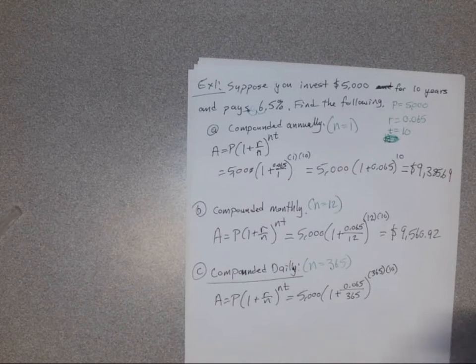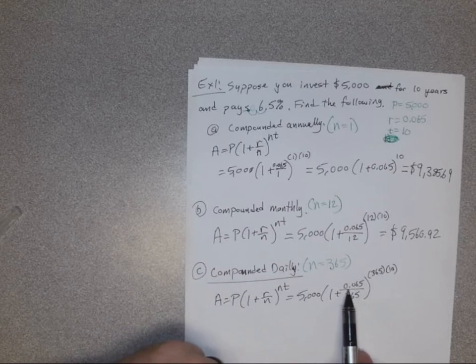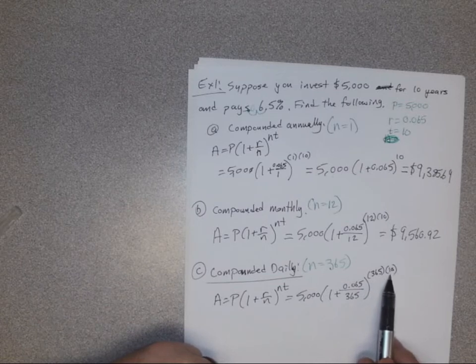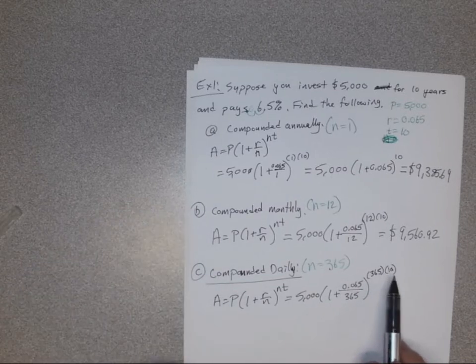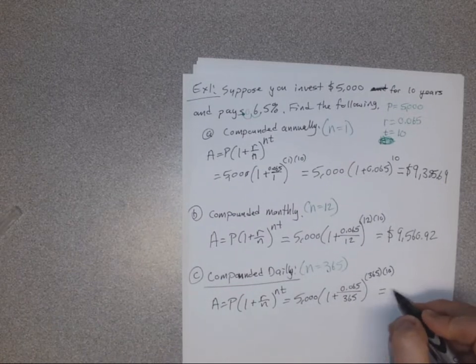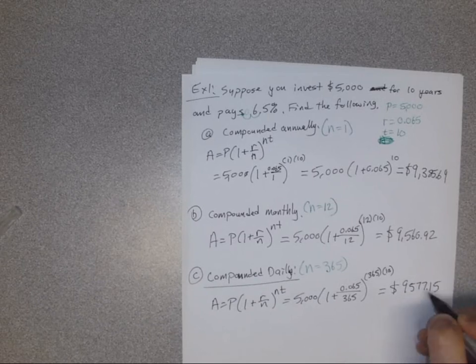It's the same thing over and over, but good practice plugging in, and good practice in the calculator. You start by doing 0.065 divided by 365. That gets you a number, and add that number to 1. Then you raise this number to this power, 365 times 10, which is 3,650. Then that gives you a number for this portion, and multiply that number by 5,000. And that gets you 9,577.15.